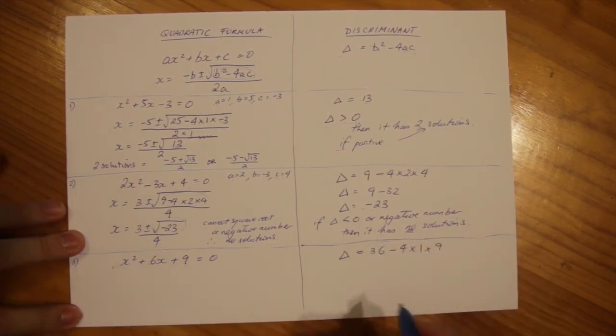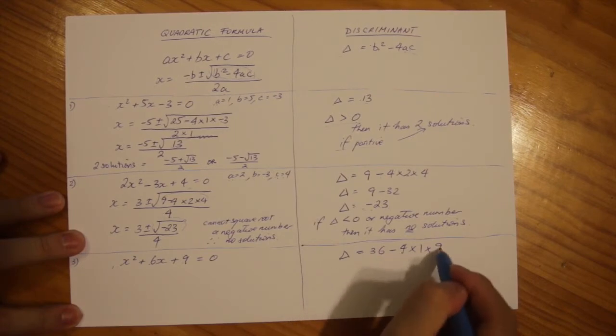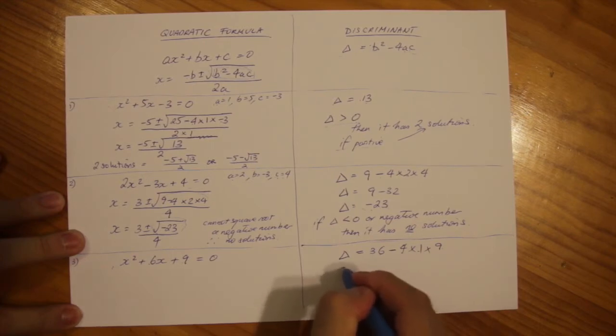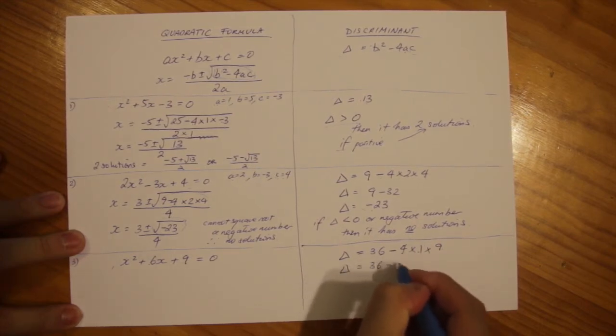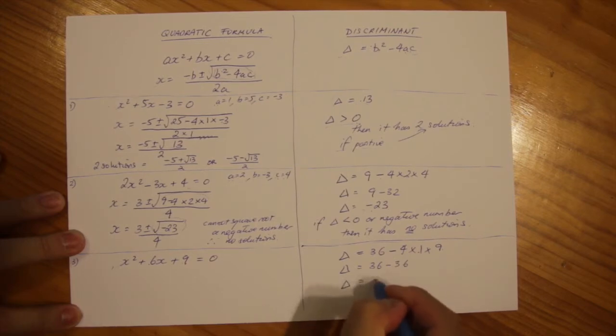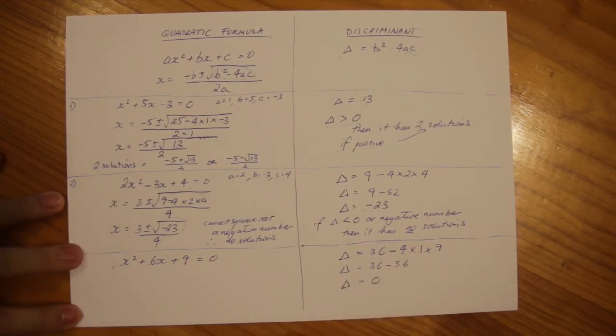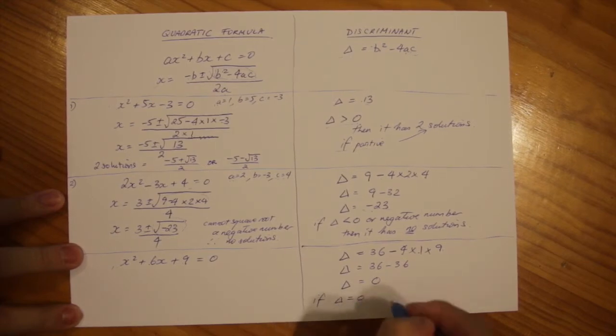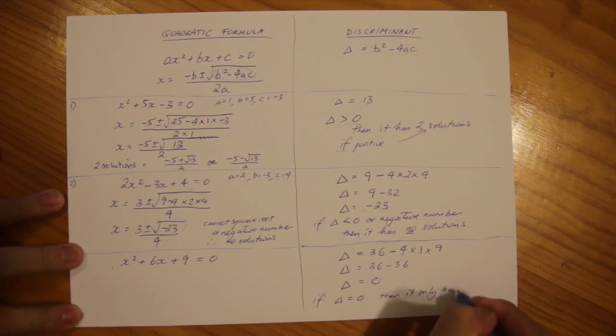Okay, so 4 times 1 is 4, and then 4 times 9 is 36. And don't forget that it's -36. 36 minus 36 is 0. Okay, so let's go 36 minus 36, and it equals 0. Because then if it equals 0, here's another case. If the discriminant is 0, then it only has one solution.